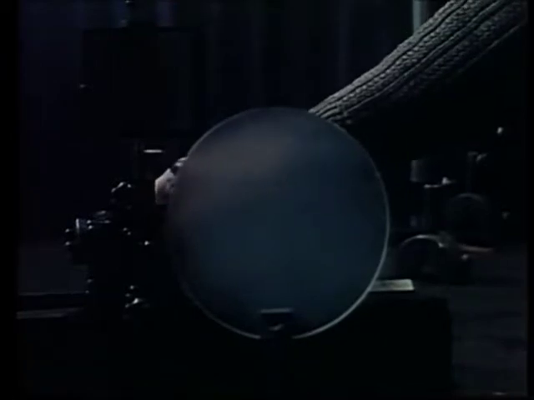We can reconstruct the holographic image from any fragment of the hologram. It can be seen from different angles because each point of the hologram viewed the object from different angles.